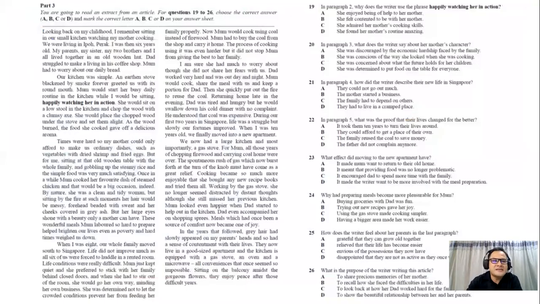So this is a sample of the passage as well as the questions in part 3. You are given one extended passage, and there are 8 questions that come after the passage.